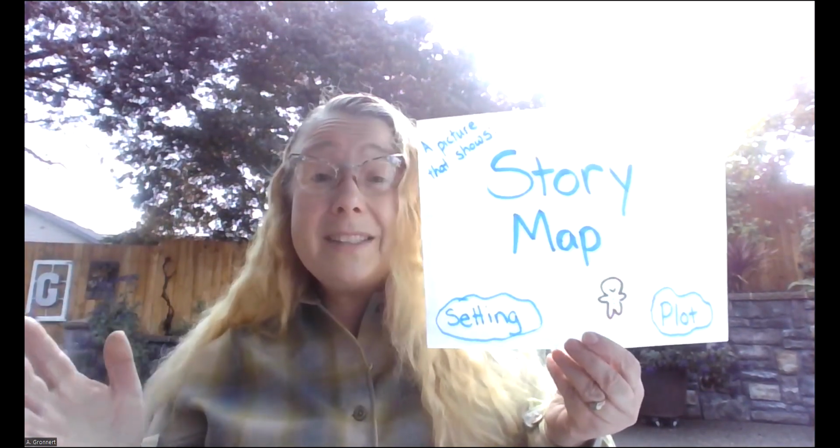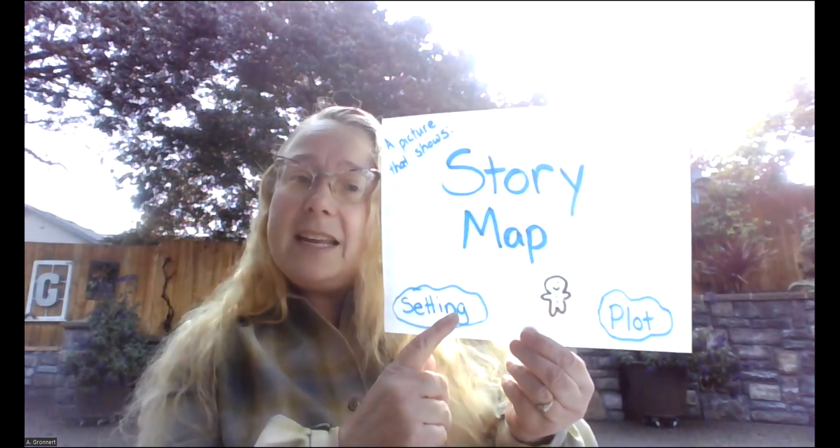Mrs. Gronert, and I am so excited because today we are going to be making a story map of the story of the Gingerbread Man. What's a story map? Well, a story map is a special kind of picture that includes important details from a story. These details are about the setting and the plot.